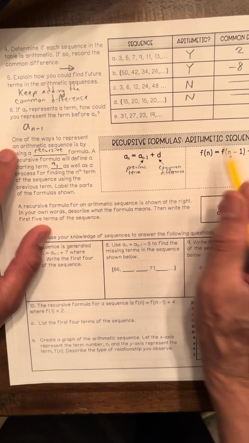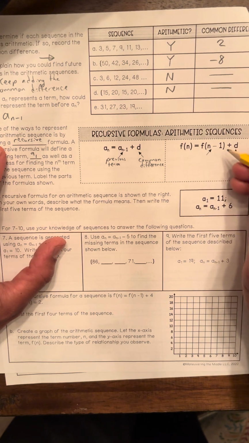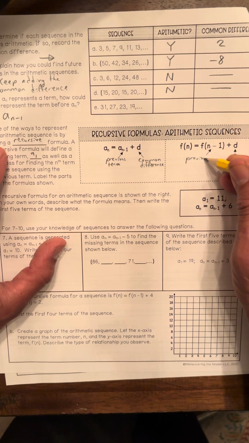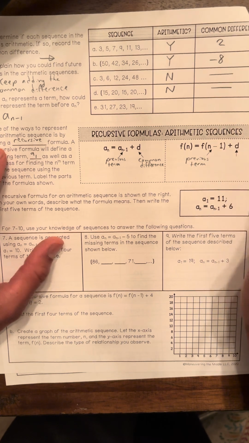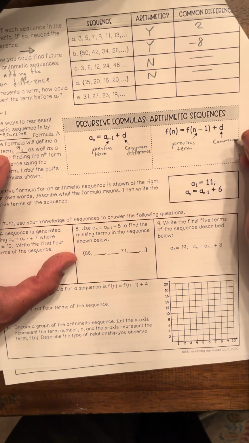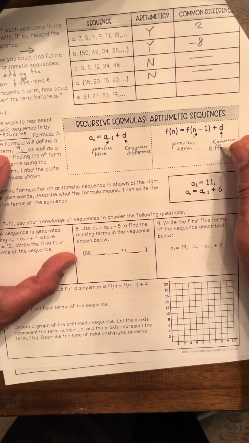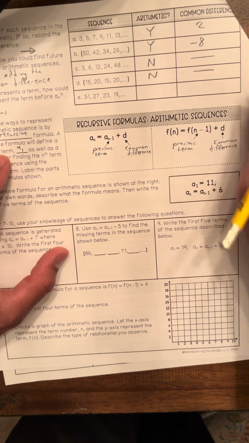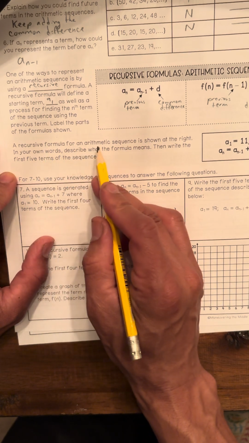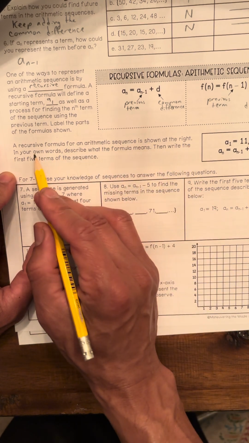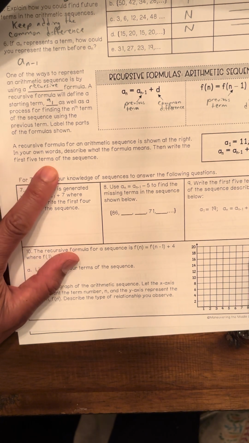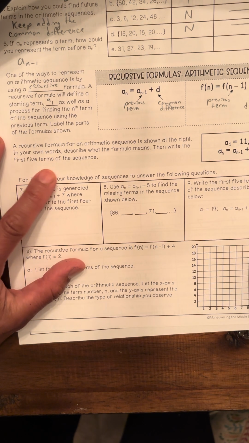Okay, so looking at function notation, it's another way to write it. This is the previous term. And this is called the common difference, D. A recursive formula for arithmetic sequence is shown at the right. In your own words, describe what the formula means. Then write the first 5 terms of the sequence.